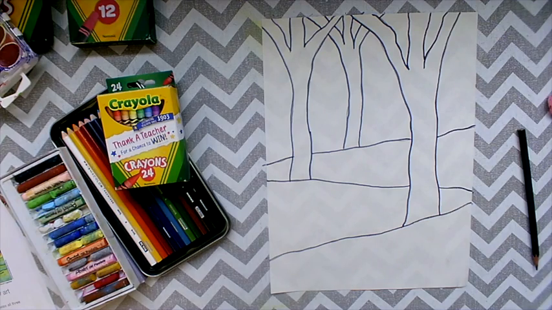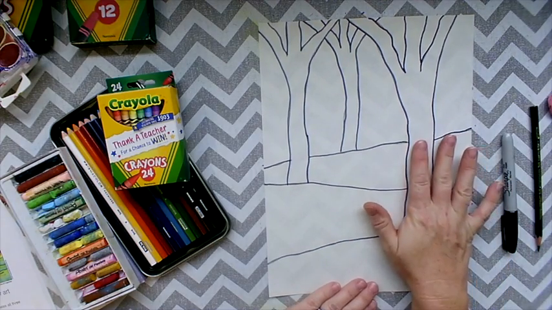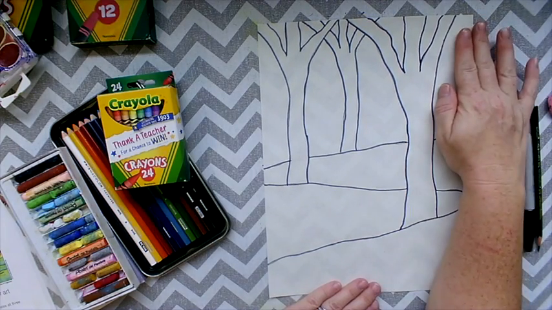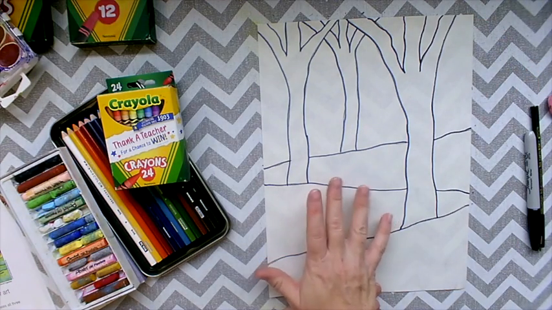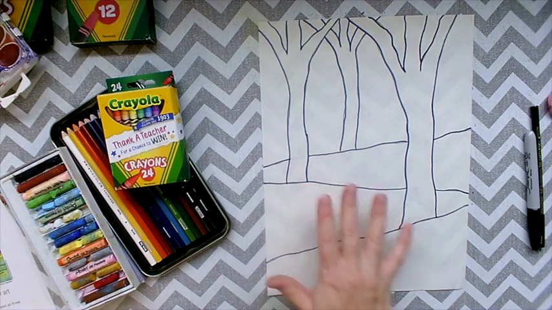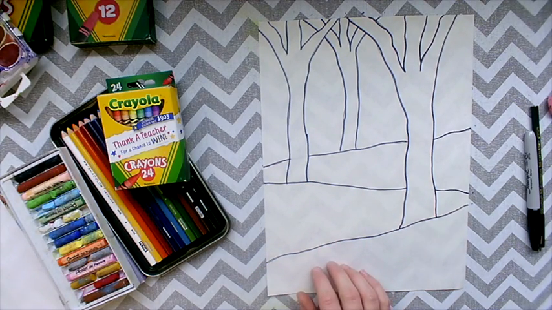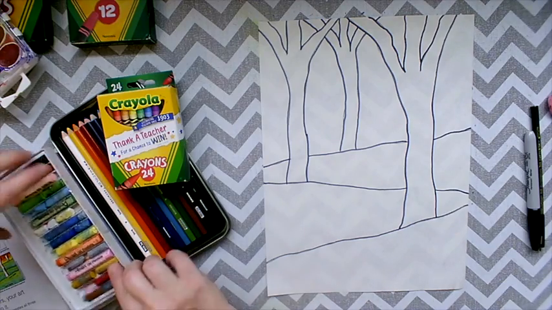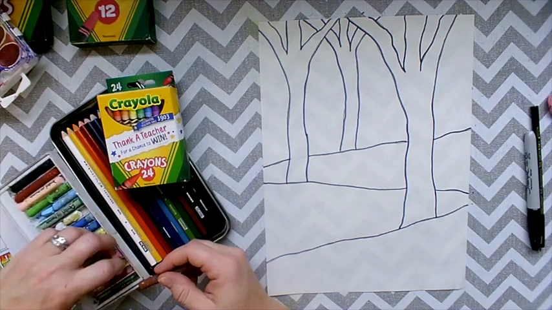All right, now we're ready to color in our trees. Now, first we want to think about warm and cool colors. Our trees are going to be a warm brown, the sky is going to be sunset yellow, orange, and reds, and the grass is going to be a greenish yellow. So let's first start with our trees so we don't accidentally color them in when we're coloring our background. Now, I'm going to use oil pastels, but you guys can use any supplies you have at home.